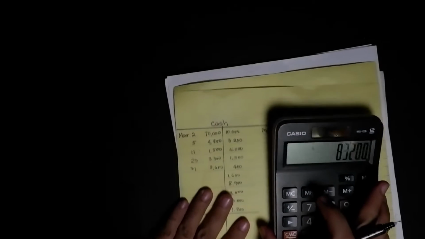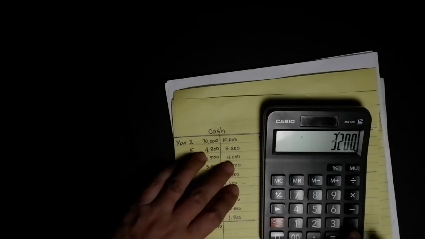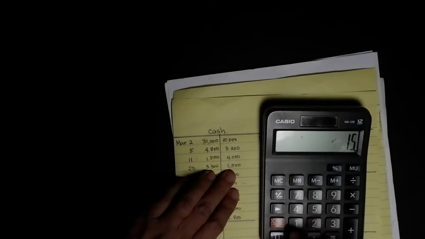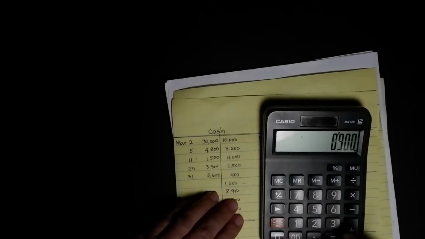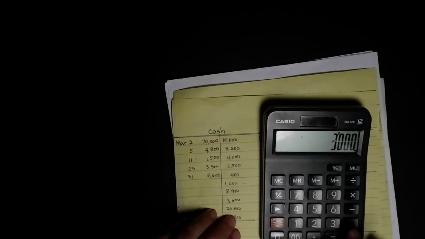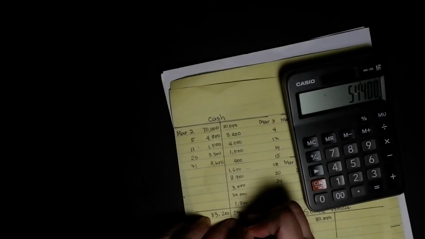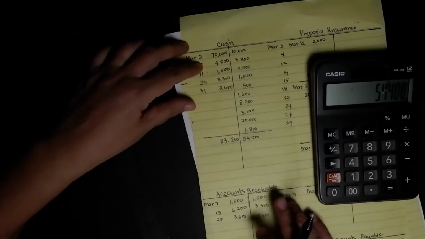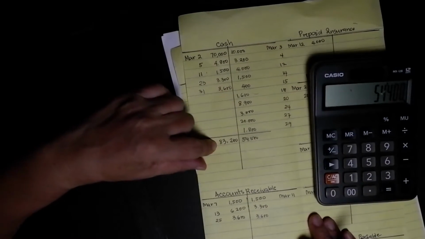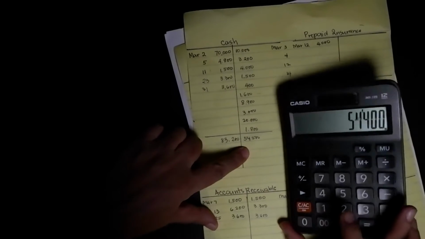Then let us have the credit side. We have 10,000 plus 3,200 plus 4,000 plus 15 plus 400 plus 16 plus 8,900 plus 3,000 plus 20 plus 18. That is 54,400.